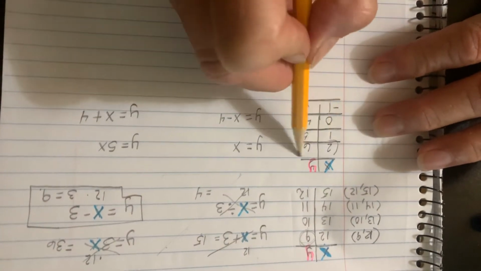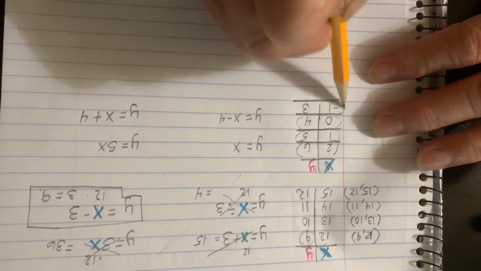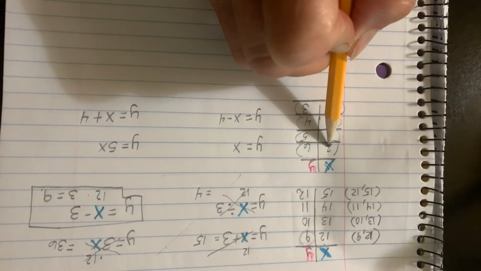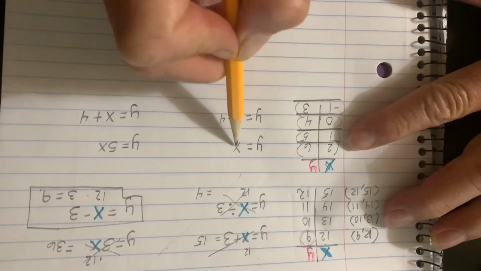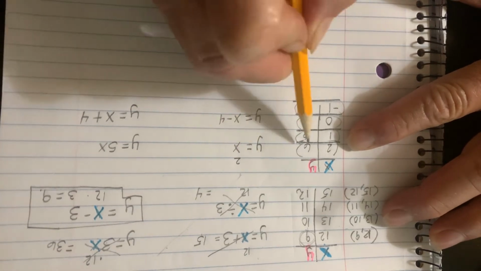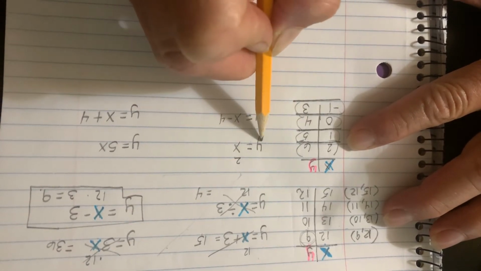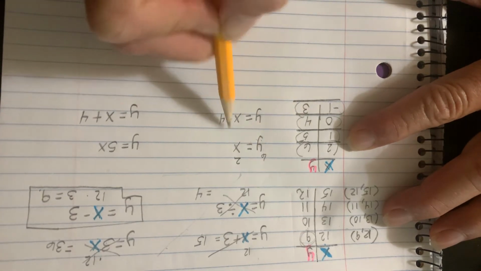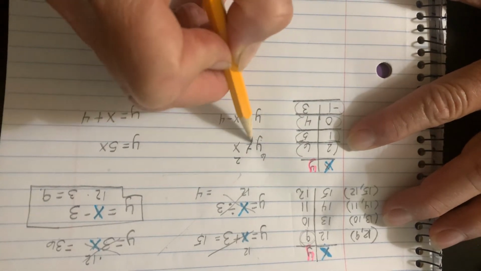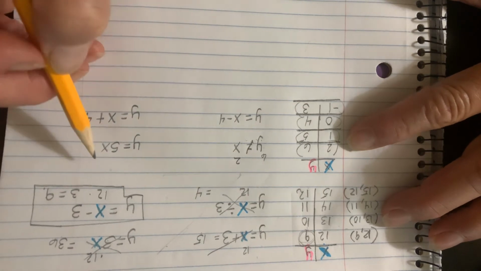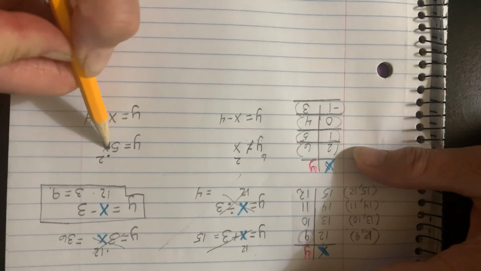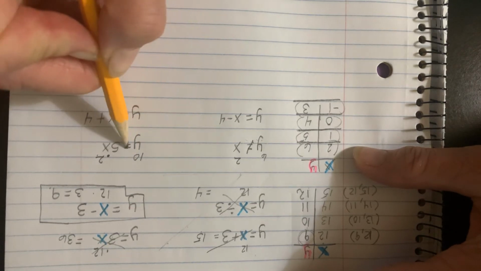So I can even do this to show you. Those are my ordered pairs right there. So the first one is 2. I'm going to substitute 2 in here, and I want to know, does 2 equal the Y? Well, Y is supposed to be 6, so I would put 6 here. Does 2 equal 6? No, that didn't work. So then I'm going to substitute it up here. 5 times 2 equals 10. Okay?